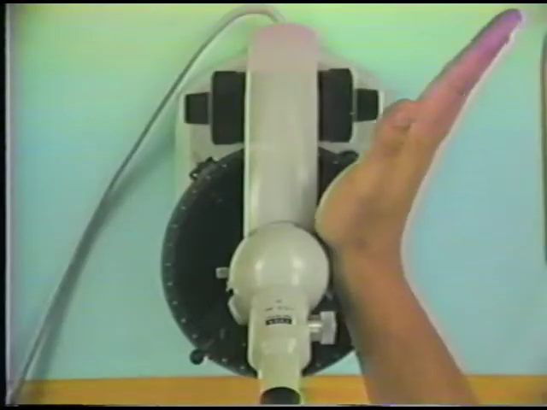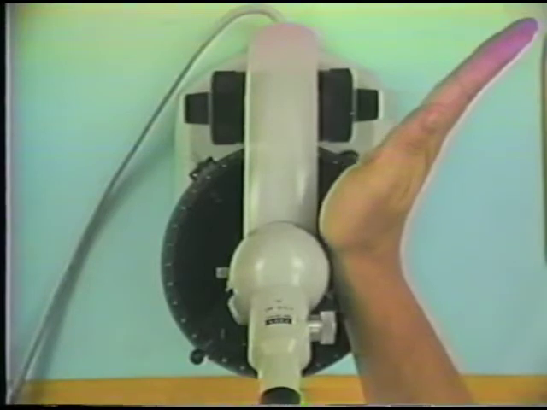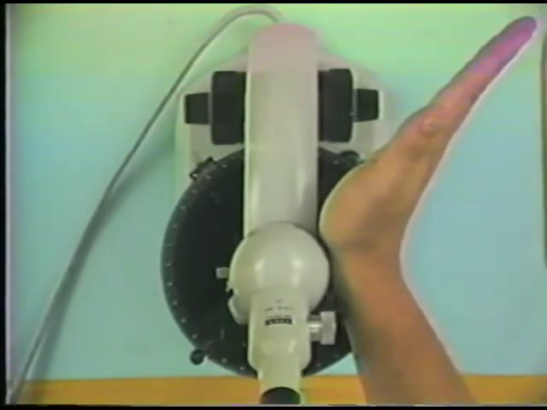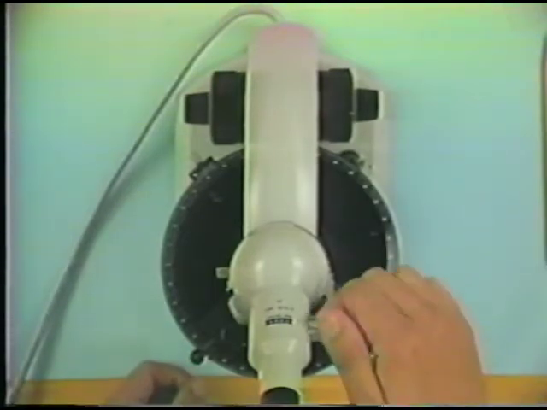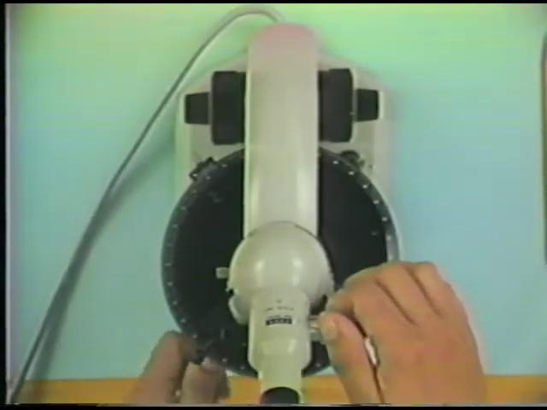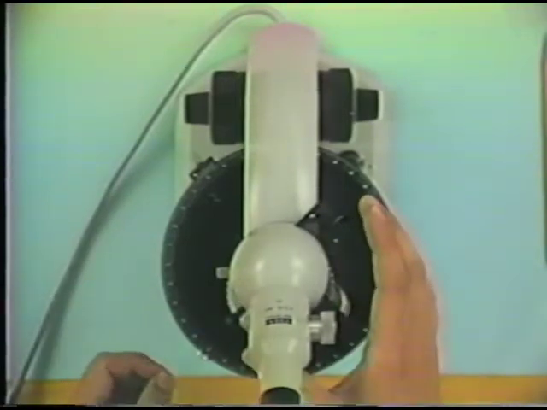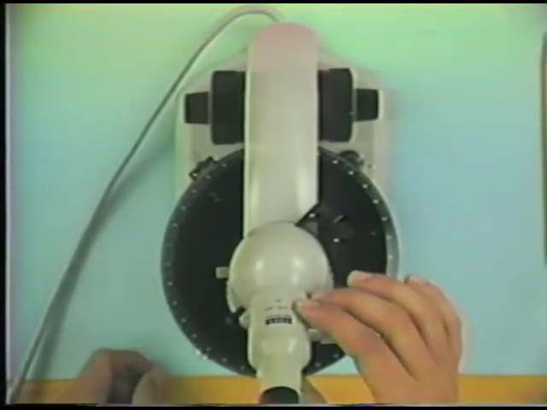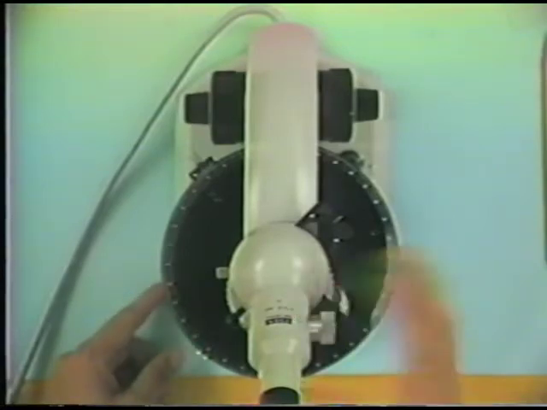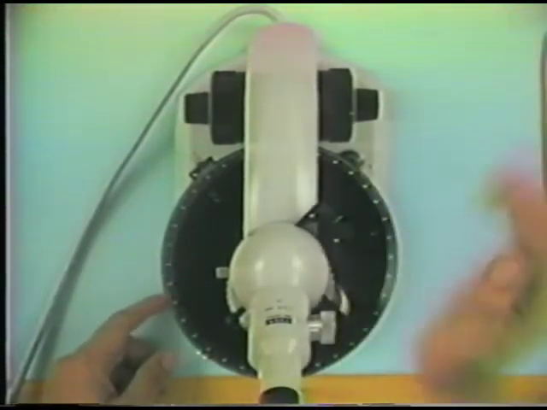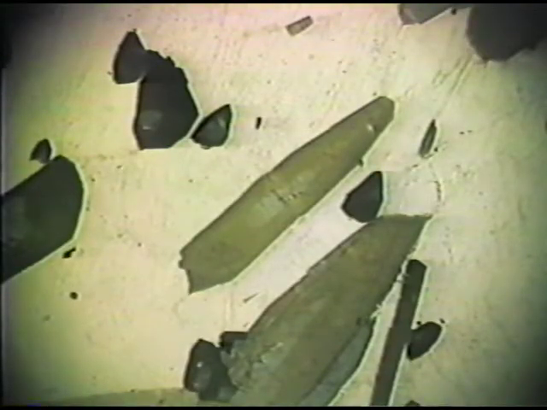So as I rotate this until the isogyres leave in the northeast direction, like this, I now stop the rotation and I know that the direction of the E ray is precisely to the northeast, just like this. Then what I want to do is remove the Bertrand lens, remove the converging lens, remove the polarizer, and look at the mineral now simply in plane polarized light. And so here's the mineral grain now with our E ray still in the northeast direction.